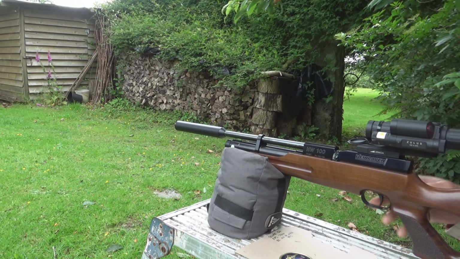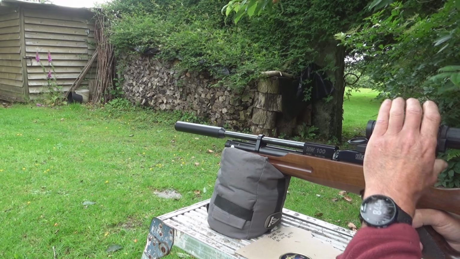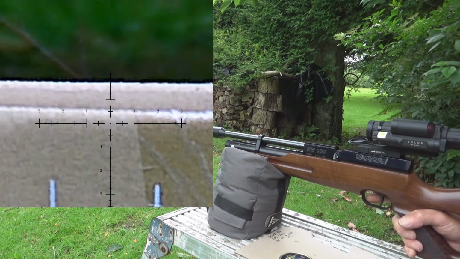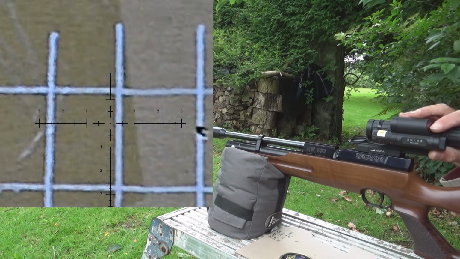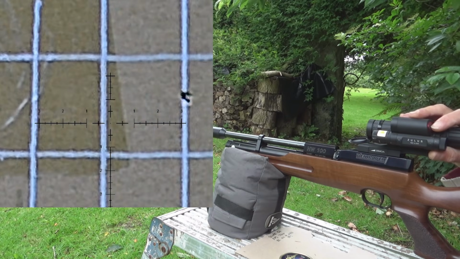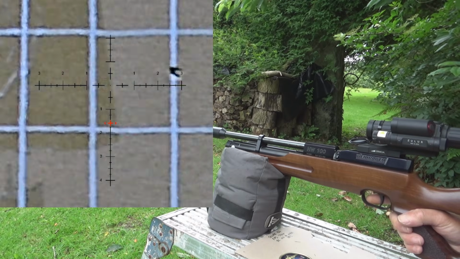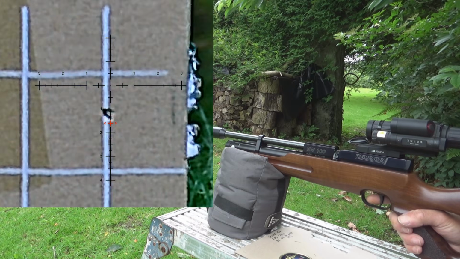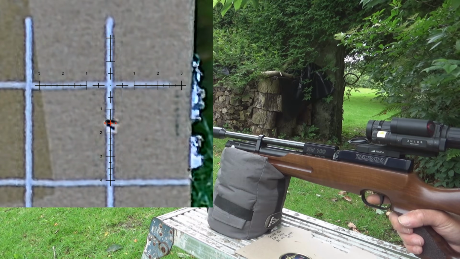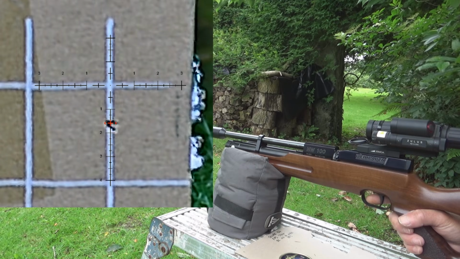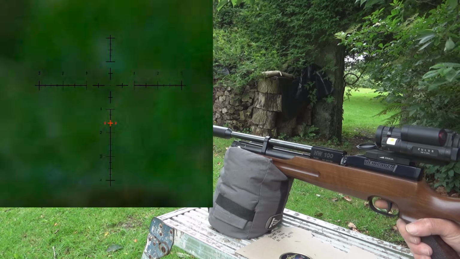Cog to come back to the main screen. Recording back on. Ranging it 10. And that's pretty good. And that's it.